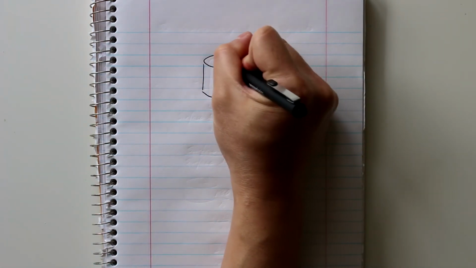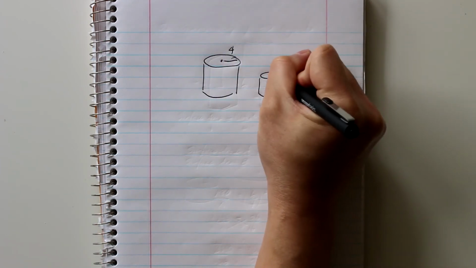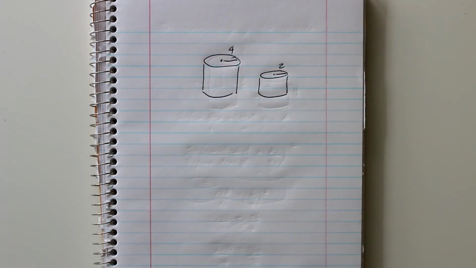We can say that this one had a radius of 4, and this one has a radius of 2.